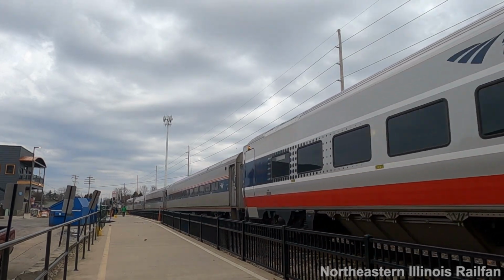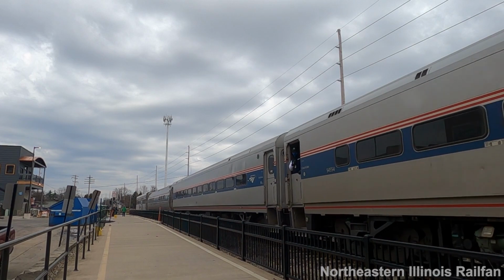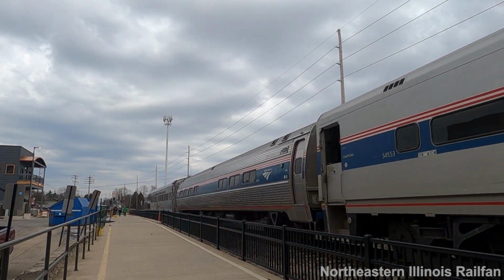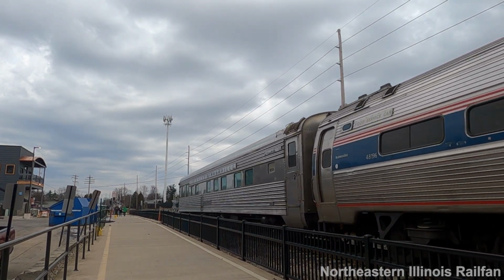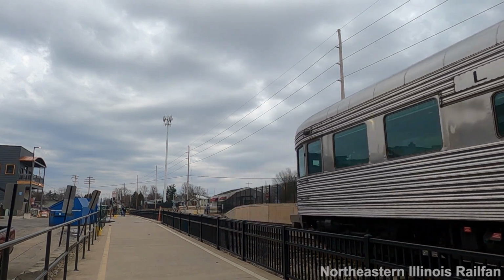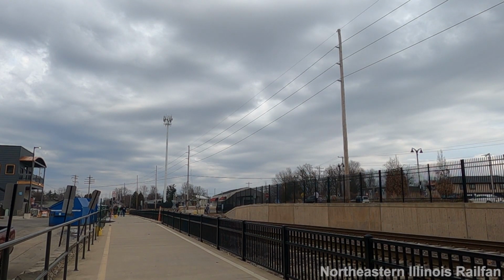Amtrak doesn't run any of the Heritage fleet anymore, but on rare occasions you may catch a privately owned rail car on the back of a regular Amtrak train. They often carry fallen flag names and are cool when you can catch them.